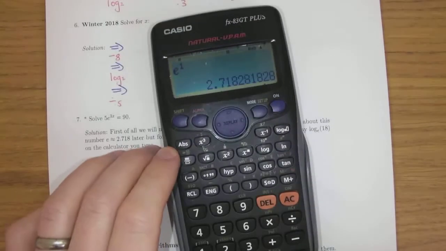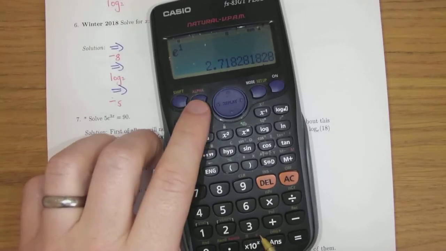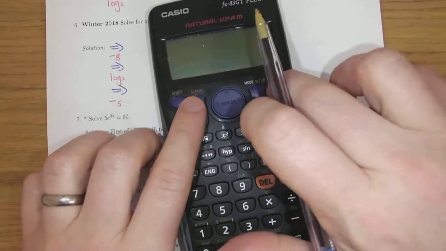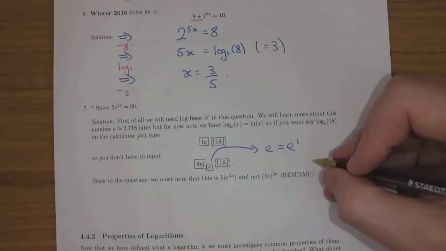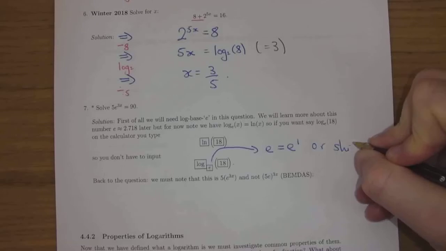But some calculators have it like here, it's on the red, it's like a shift. Same number, okay. Or some kind of shift. The shift would be harder.